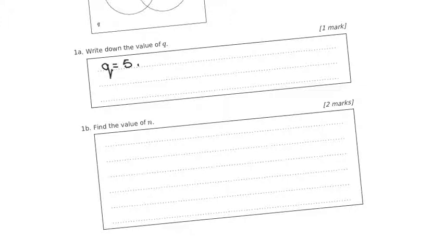So M is equal to 18 minus N. P is equal to 10 minus N. And N is fluent in both. Well, we know that they add up to 25, 30 minus 5.